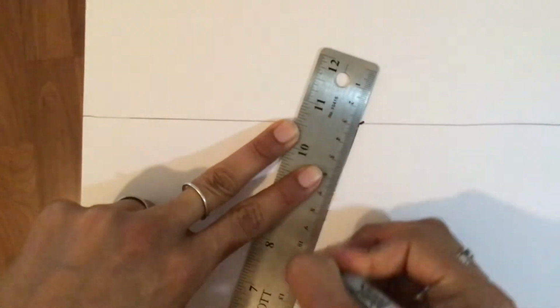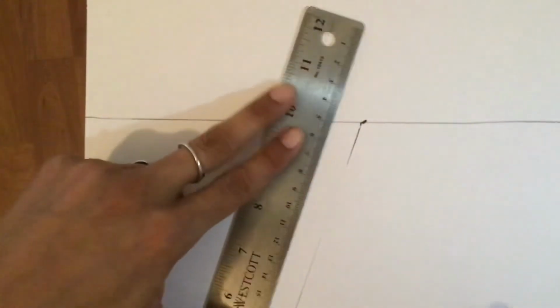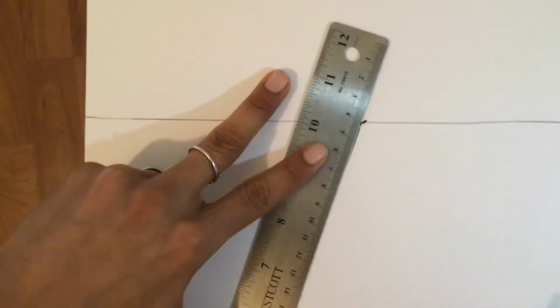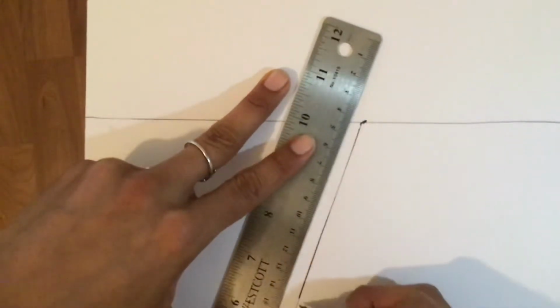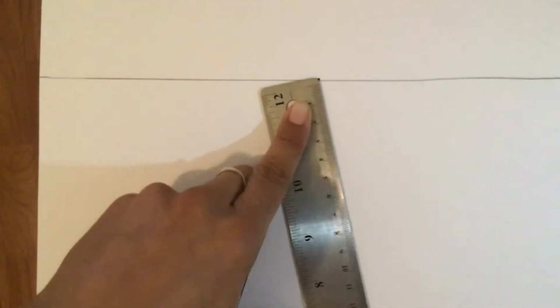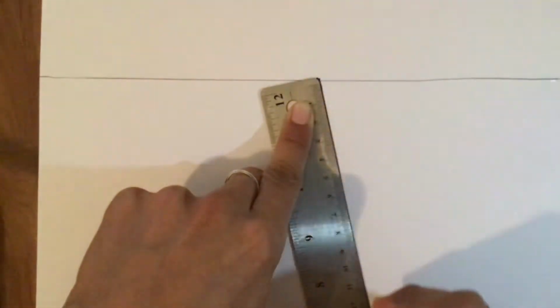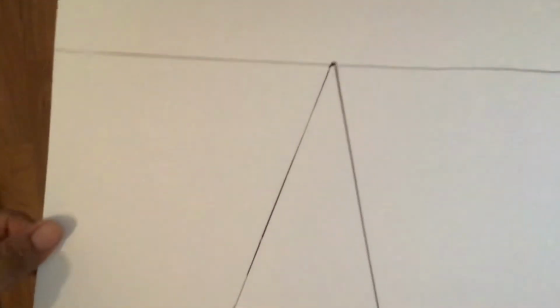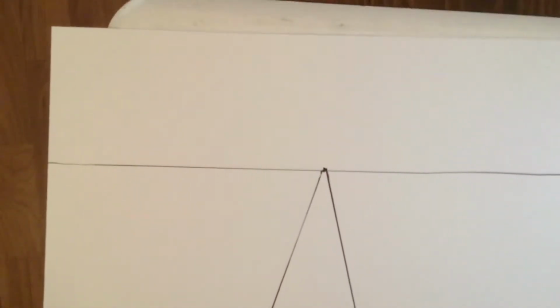So it comes from the vanishing point, and you don't want a street that is too wide or too thin, because it'll look awkward. So you kind of have to use your, I guess, your logic. So my street's gonna be maybe about that thick. Okay, so that would be your street. That's the bottom of my paper. That's kind of the top right there.